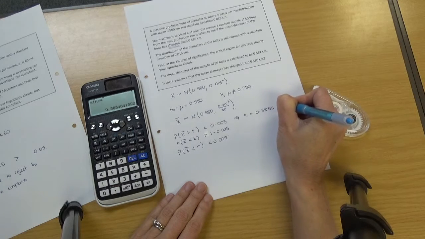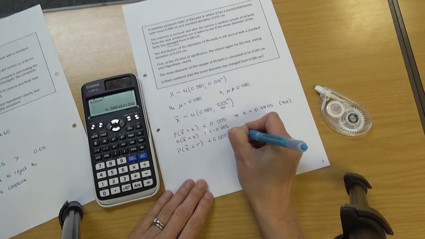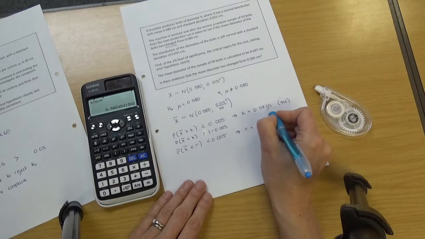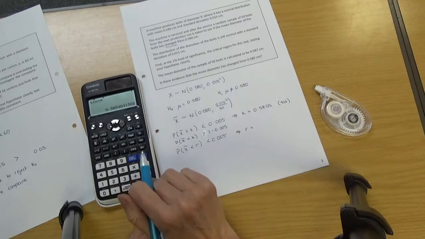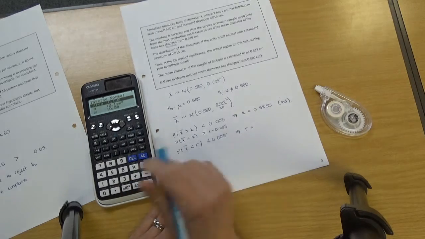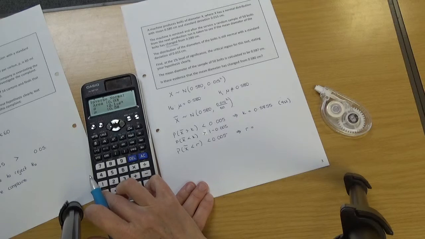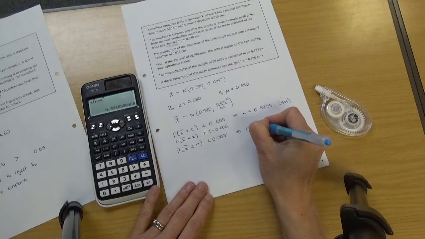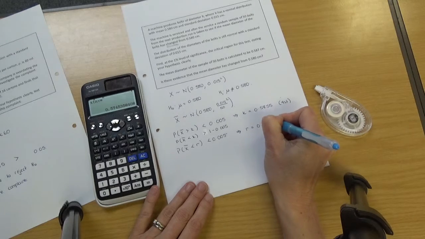Let's go full sig fig this time. So if it's bigger than that, it's changed. Or, looking at the other end, 0.5745.